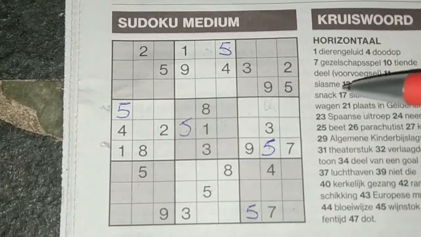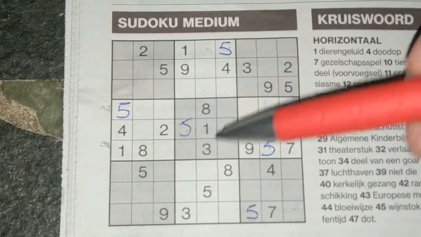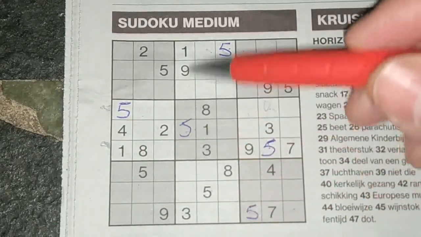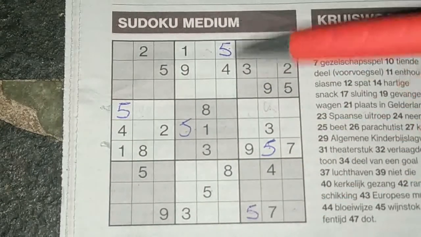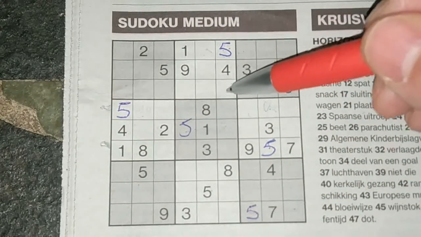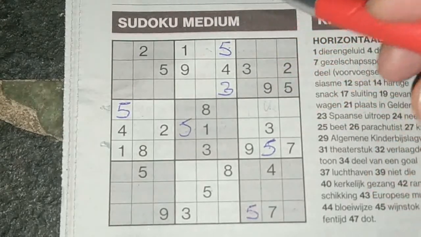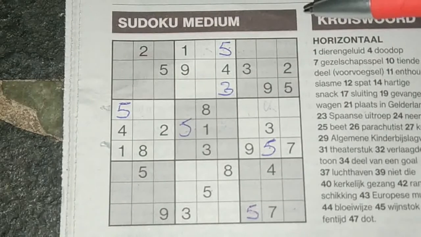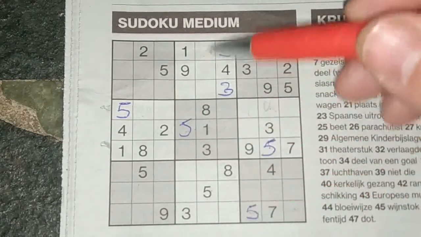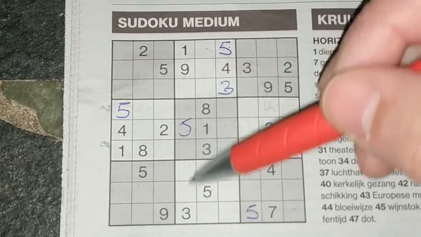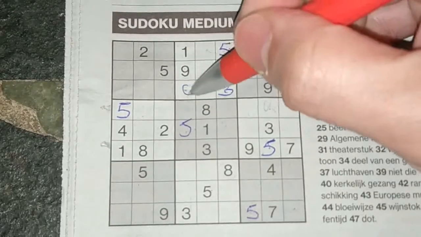Wow. Incredible. Now the 3, I see here 3 in this column, a 3 in the middle column. So in the column next, the only place for the 3 should be there. 8 in this column, 8 in the middle column. So in the column next, the only place for the 8 should be there.